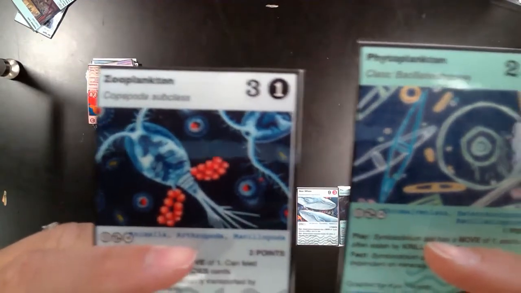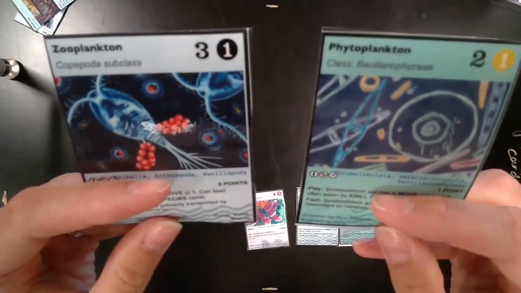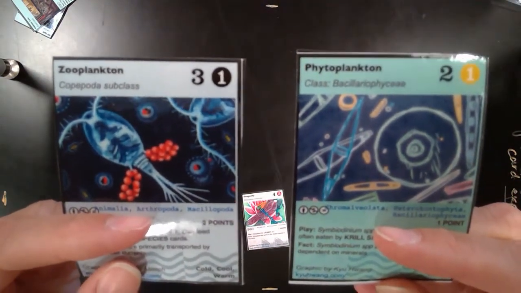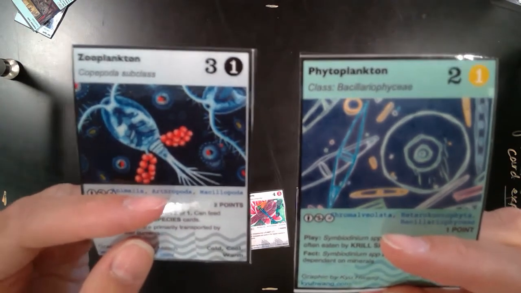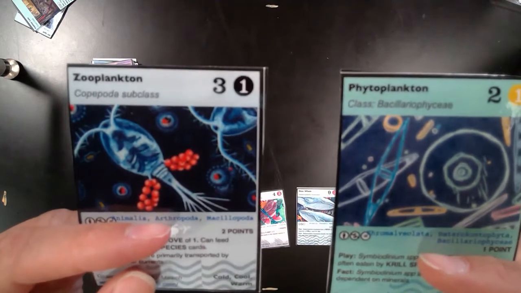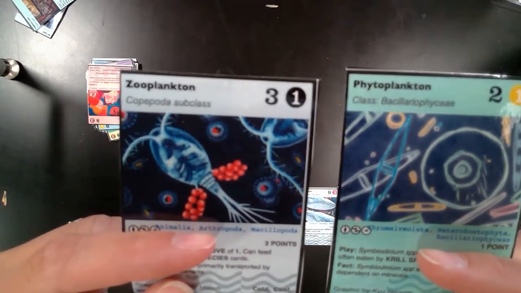So if I look at two cards next to each other, I can see that these two species cards are slightly different. I have phytoplankton and zooplankton. Phytoplankton has a yellow circle, meaning it is an autotroph and it makes its own food. Zooplankton is a black circle, meaning it has another source for its food.